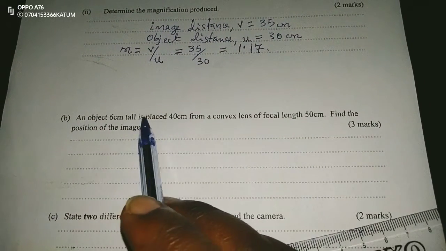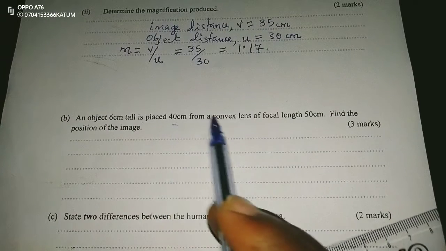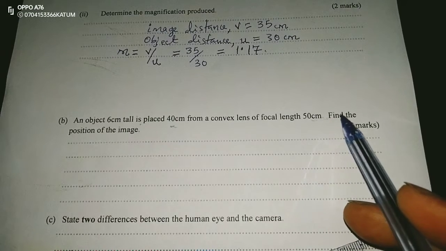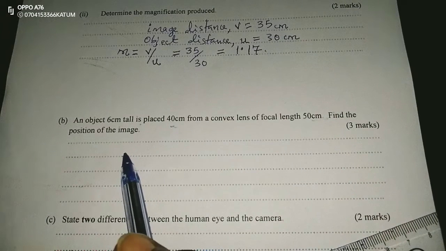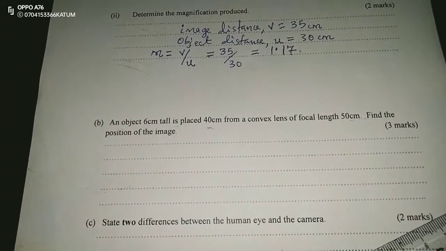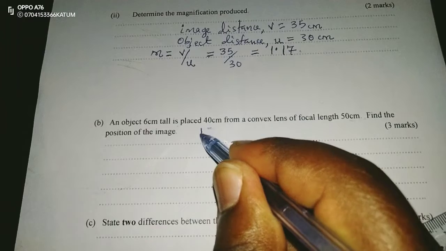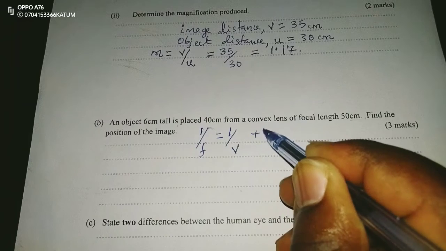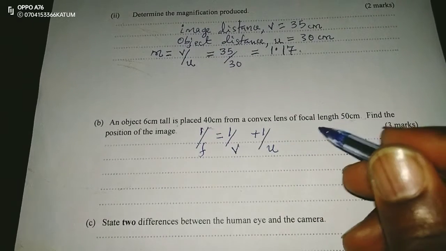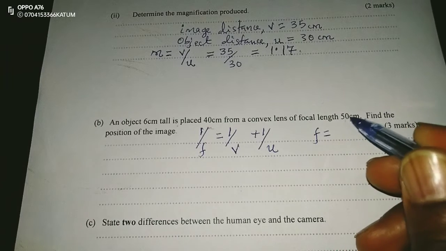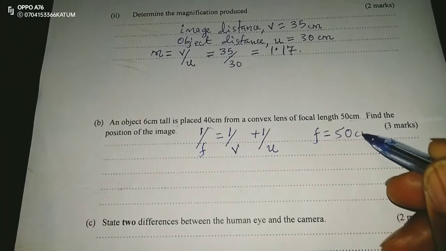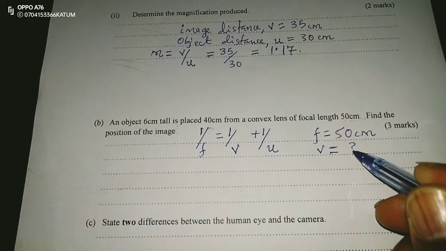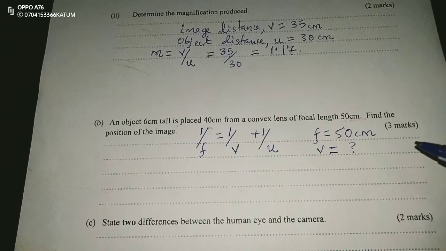An object 6 centimeters tall is placed 40 centimeters from a convex lens of focal length 50 centimeters. Find the position of the image. Here, we're going to use the lens formula, which says that 1 over f equals 1 over v plus 1 over u. In this case, f is the focal length, which is 50 centimeters. v is the image distance, where the image gets formed, and that one is unknown.